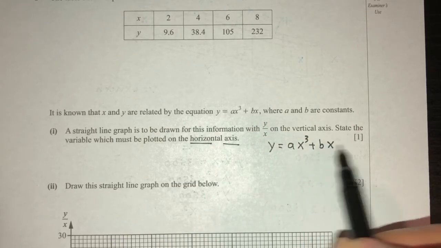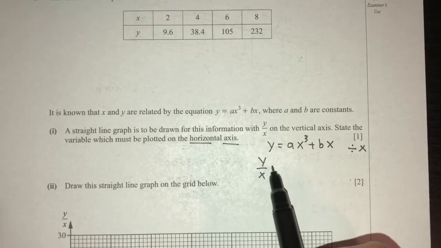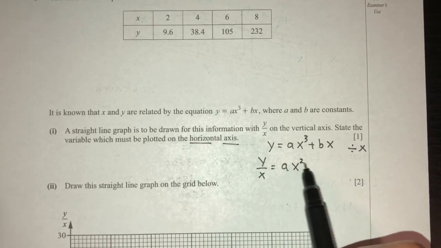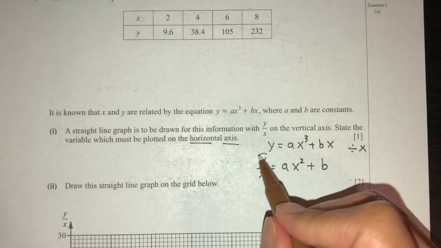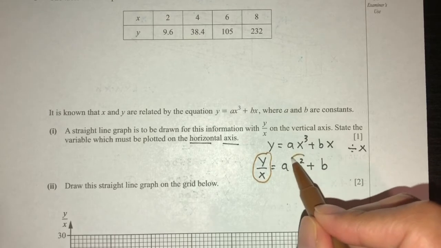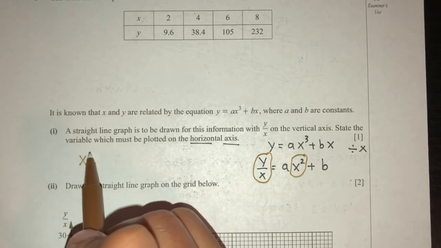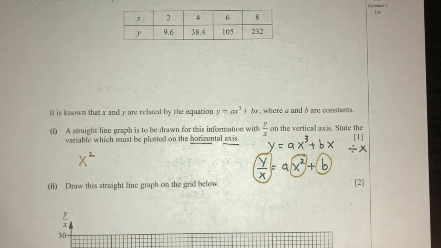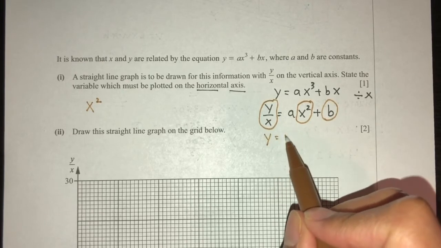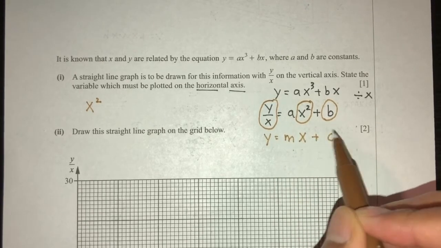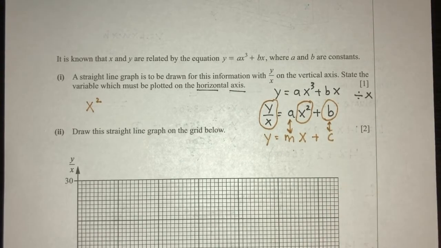So let's divide everywhere by x. So you have y over x, just like we need, and that will become ax squared plus b. As you can see, this will be your y variable, and this will be your x variable. So the other variable will be x squared. This is just your y-intercept. So this looks a lot like y equals mx plus c, right? This is your gradient, and this is your y-intercept.